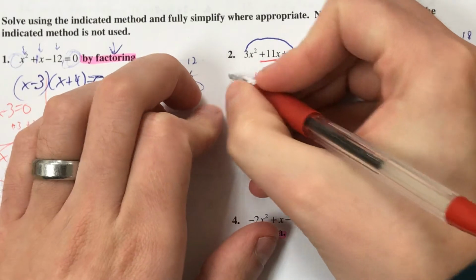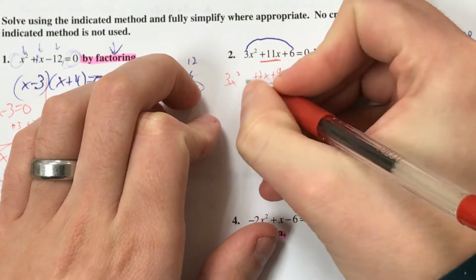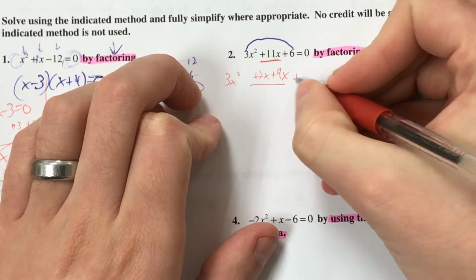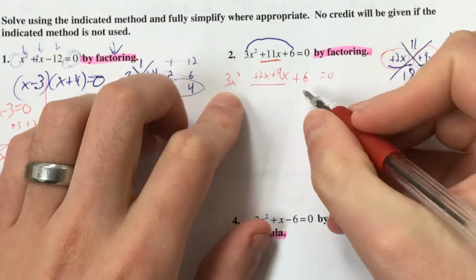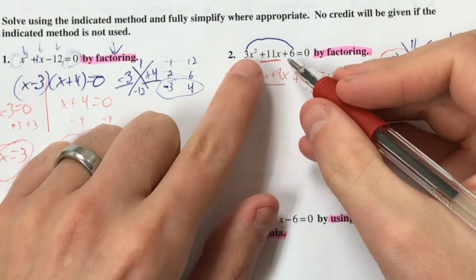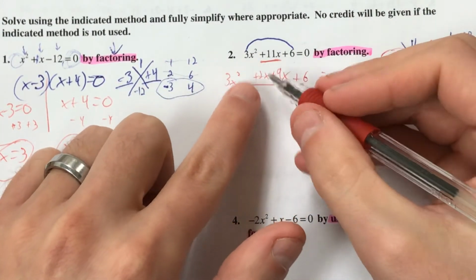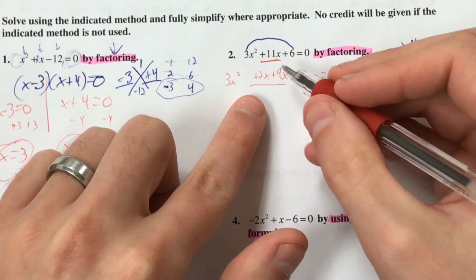The 3x squared gets to come down. The +6 gets to come down. So all of that stays the same. It's just the 11 is getting split into 2 and 9. So that's what's going on.